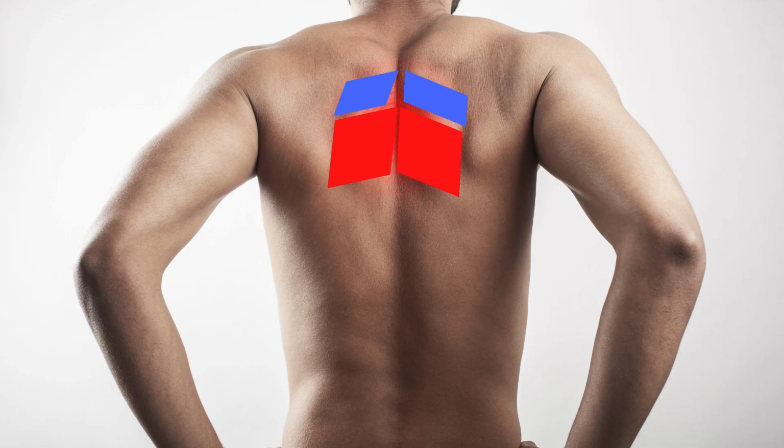Rhomboids are located right here. Their function is to help coordinate the movement of the shoulder blade with other movements of your arm. The next muscle is trapezius, often referred to as your traps.